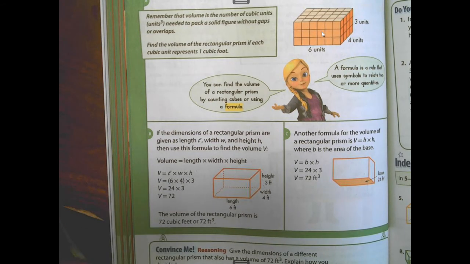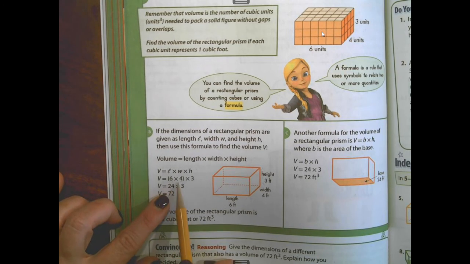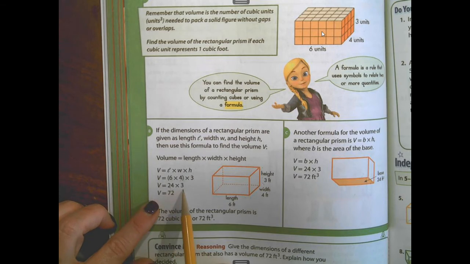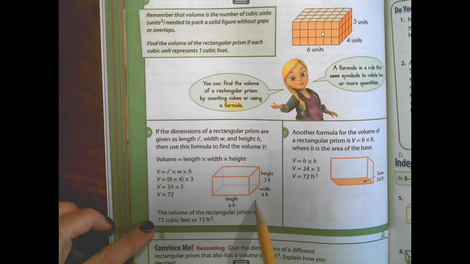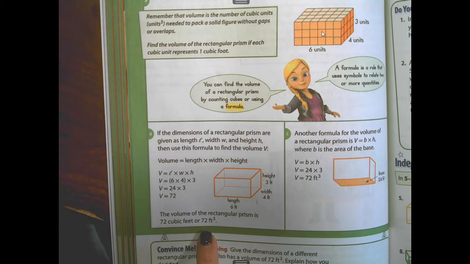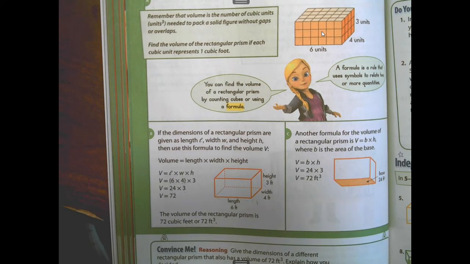So 6 times 4 is 24. So that's why the parentheses dropped. And now we have 24 times 3. And when you multiply 24 times 3, you get 72. So the volume of this rectangular prism is 72 cubic feet. And don't forget, we can abbreviate it with the exponent in the air, the little 3 for cubic units.